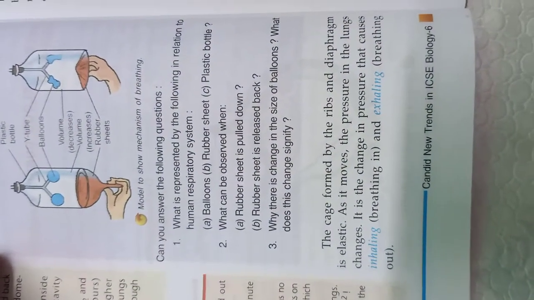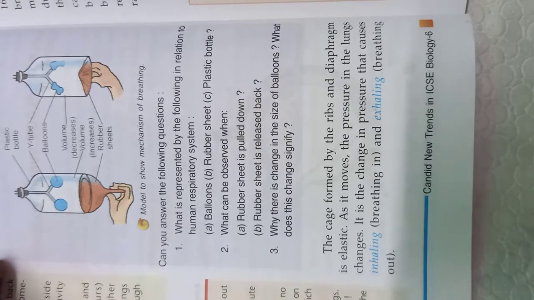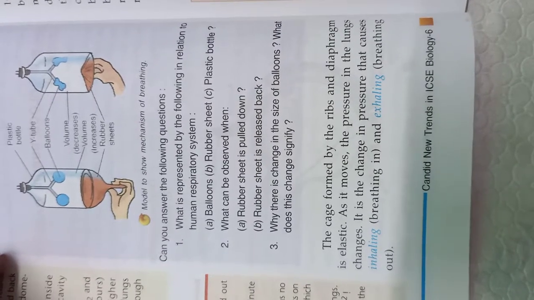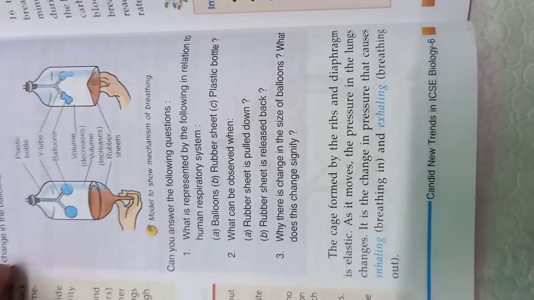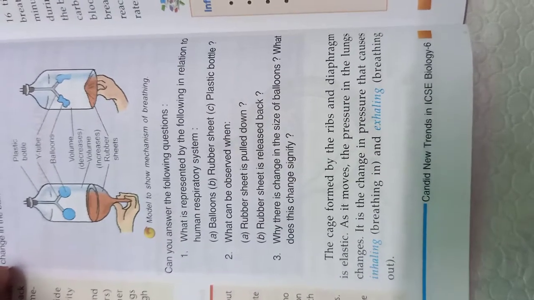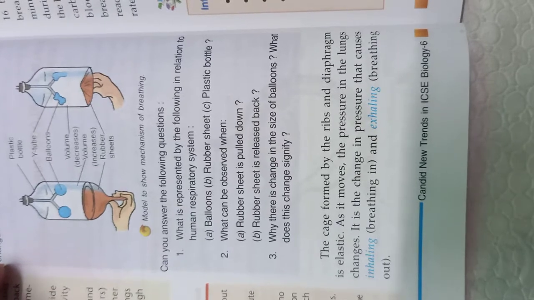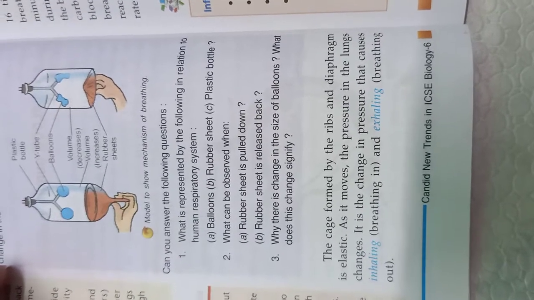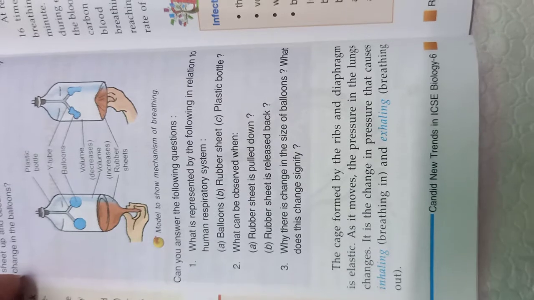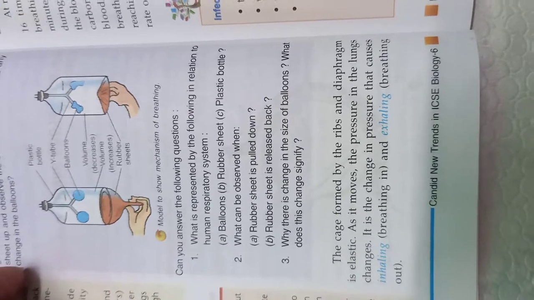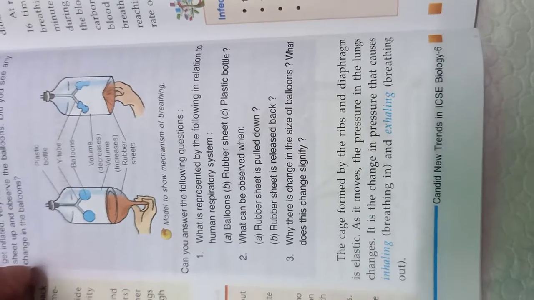Now, during this process of inhalation and exhalation, the cage formed by the ribs and diaphragm is elastic. The ribs and the diaphragm are elastic in nature. As it moves, the pressure in the lungs changes. It is the change in pressure that causes inhaling, meaning breathing in, and exhaling, meaning breathing out. So just because of this elastic nature of the ribs and diaphragm, they can contract and expand, and the pressure in the lungs also changes.